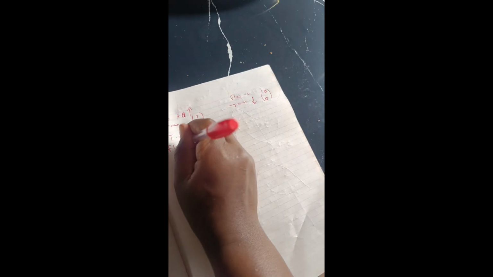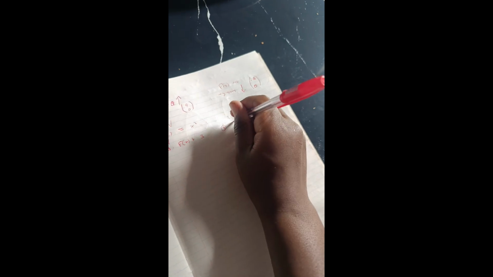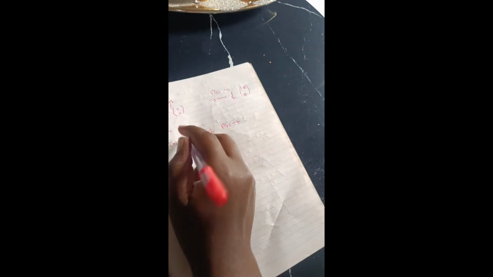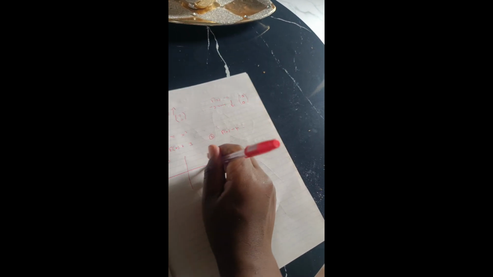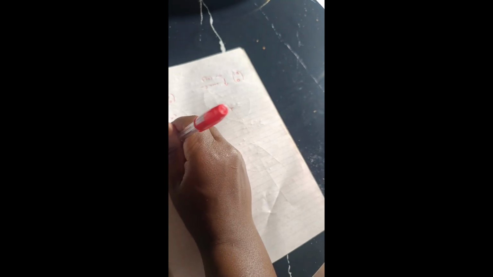For example, if f of x is equal to x squared, find item 1, a, f of x plus 3, and b, f of x minus 4. So first of all, you have to draw the general graph of f of x. The general graph of x squared is something like this. This is the graph of x squared. Then we want to translate it.